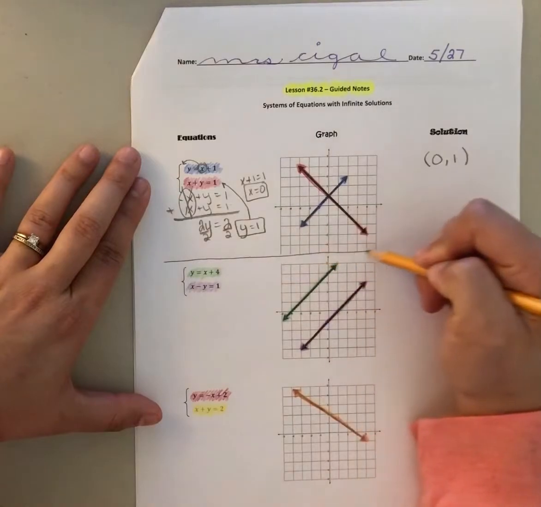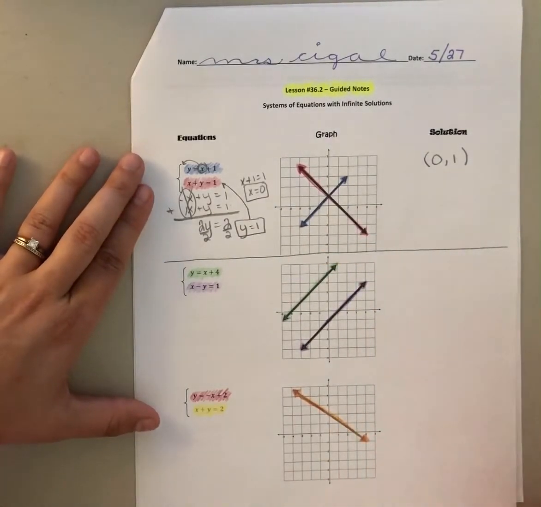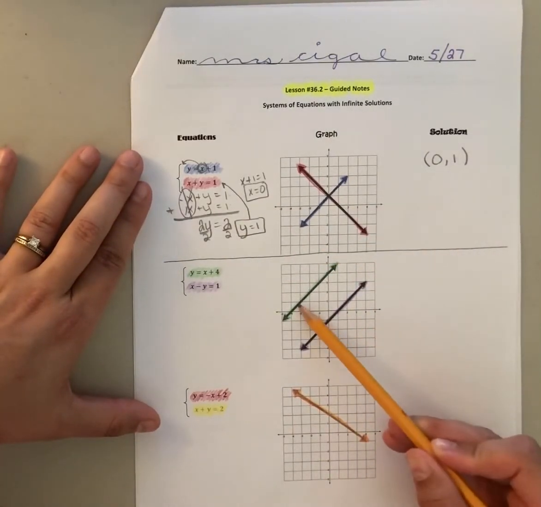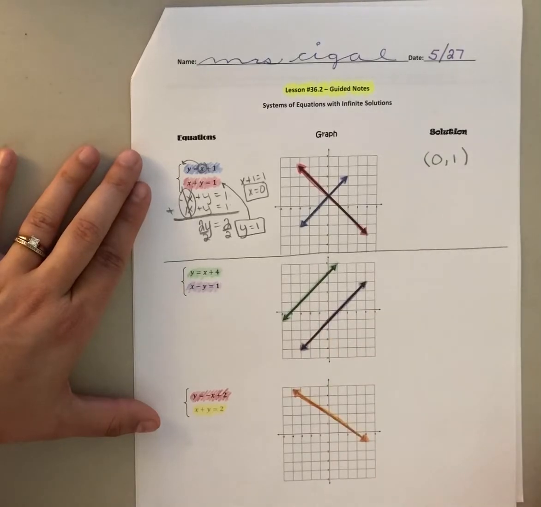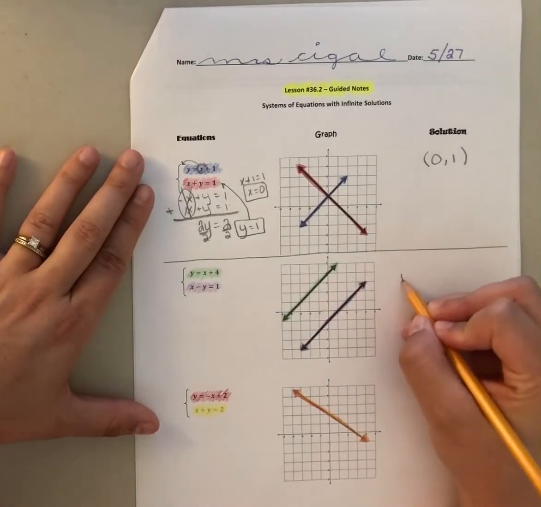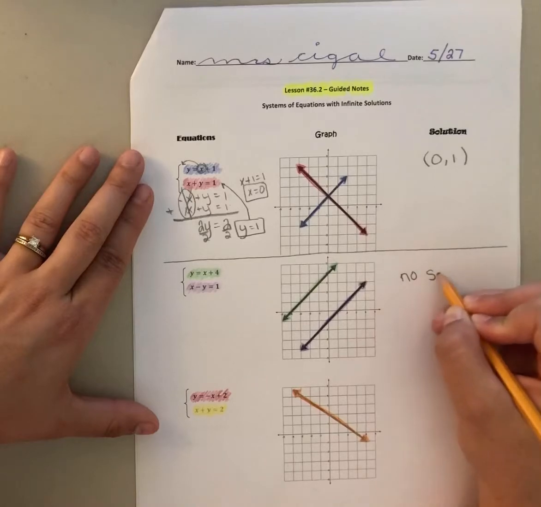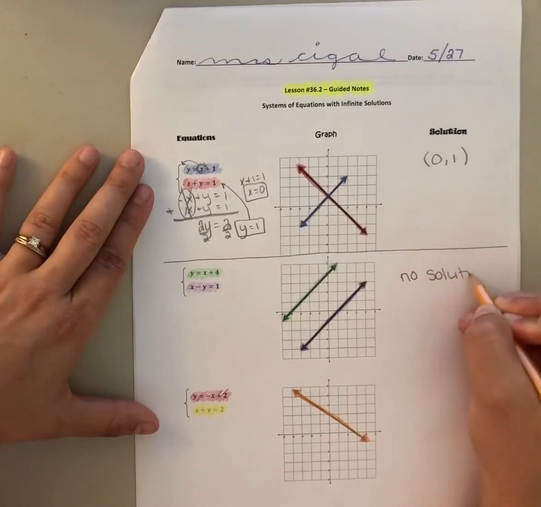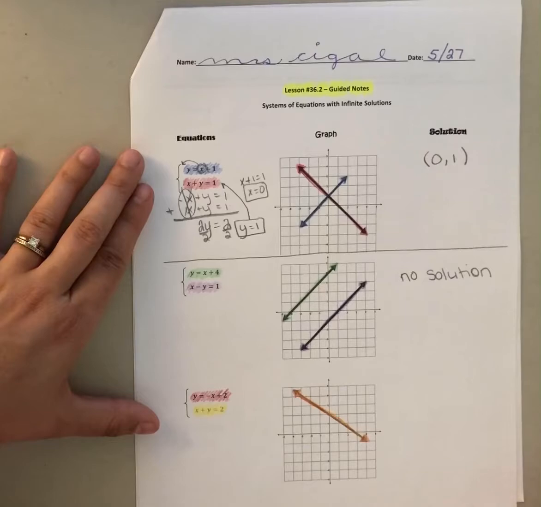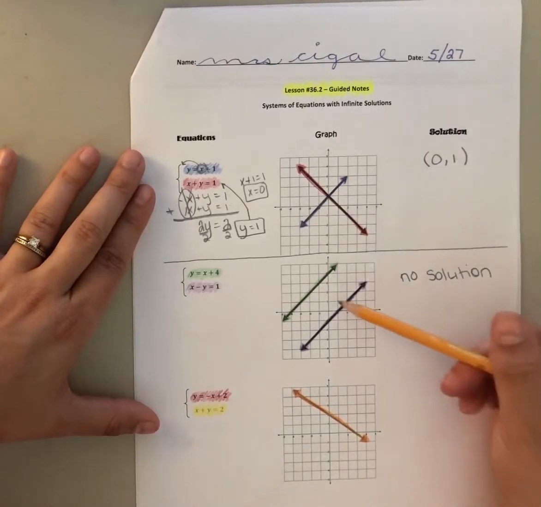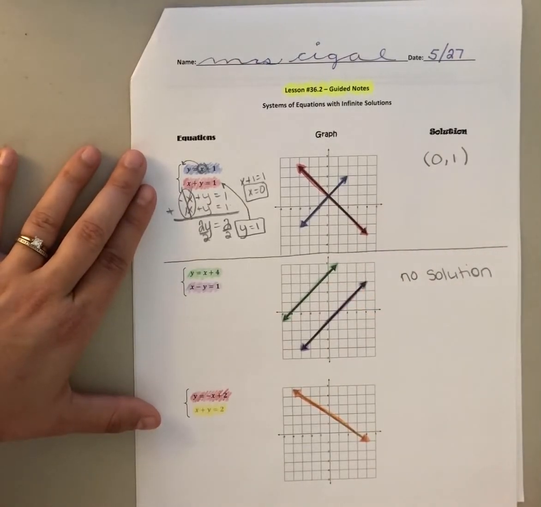Okay. Now the second one we did yesterday also, and we noticed that it gave us a set of parallel lines where the slopes were exactly the same and they never ever cross. So this meant we had no solution, because we're looking specifically for where these two lines cross each other, and they just don't. It doesn't happen.